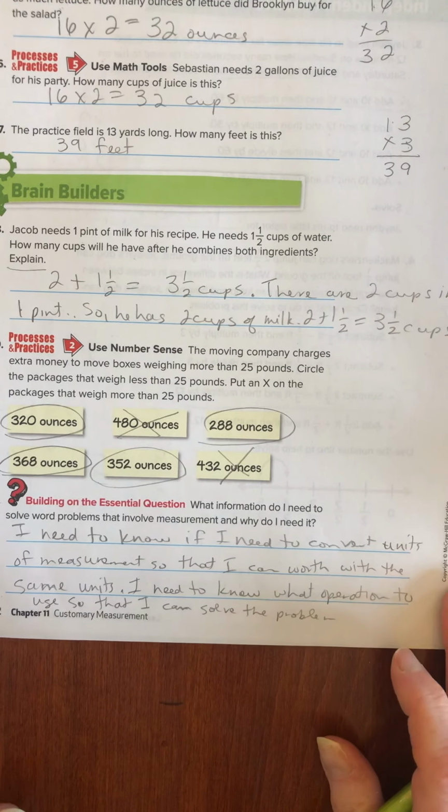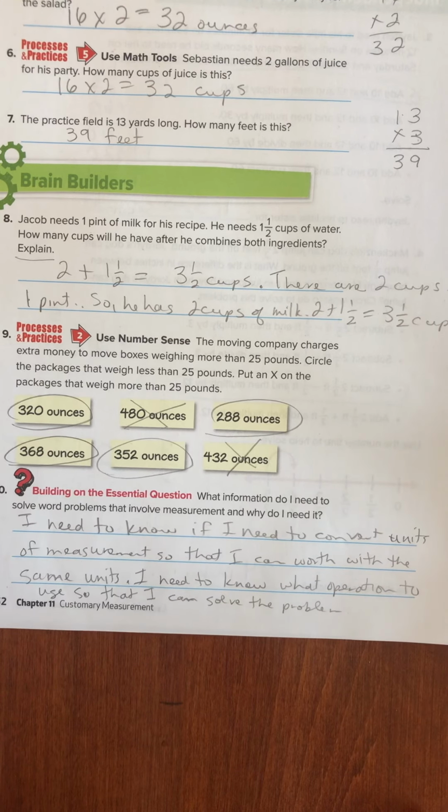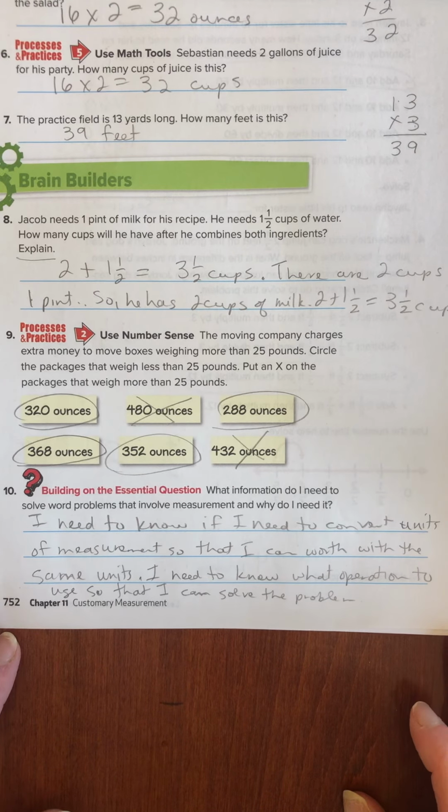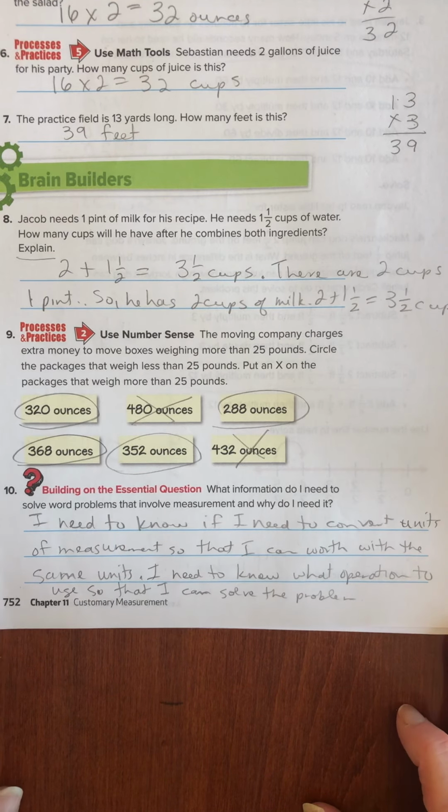Okay, so you just need to do the homework then for this lesson on pages 753 to 754. If you have any questions about this lesson or the homework, then join the Zoom call at 11 o'clock.